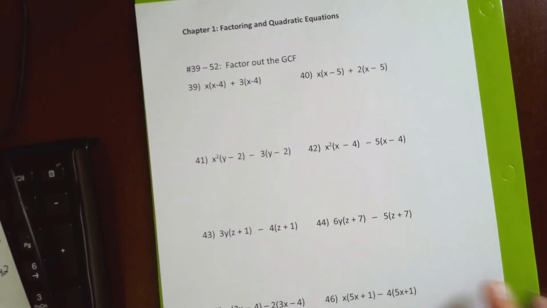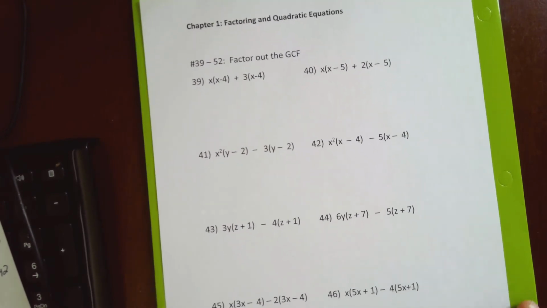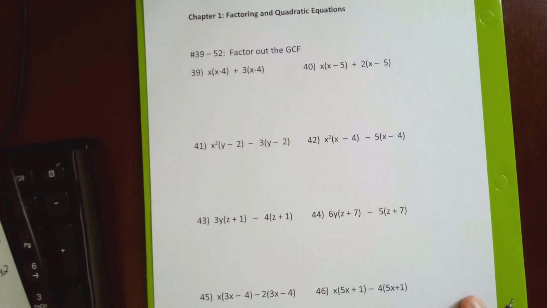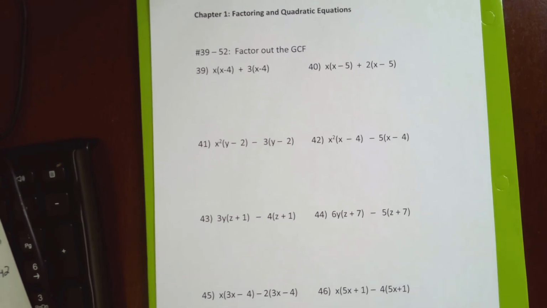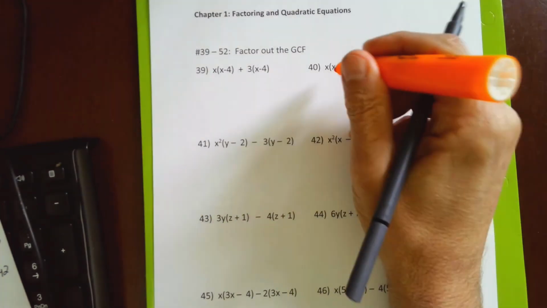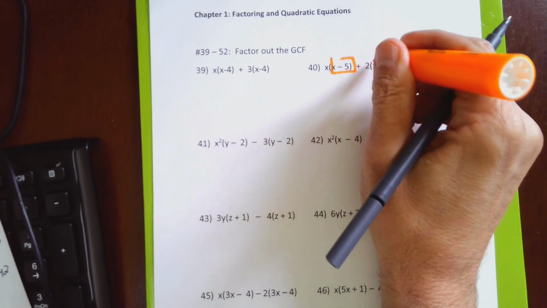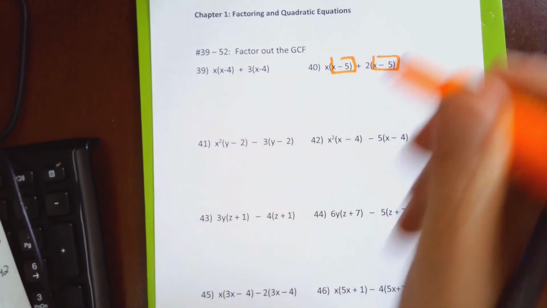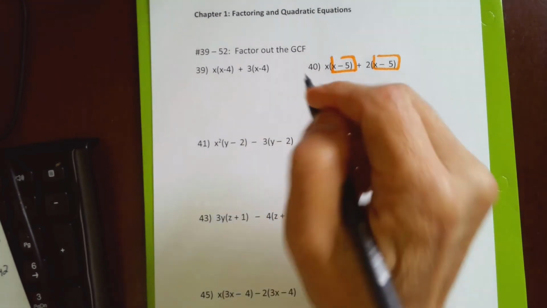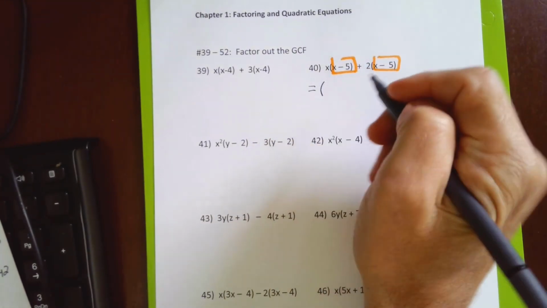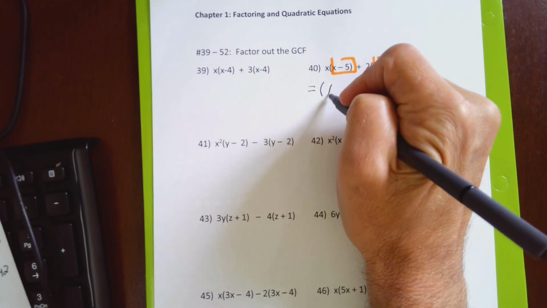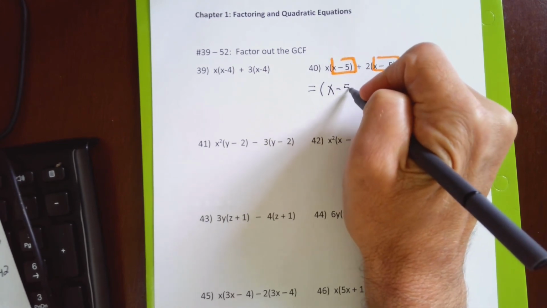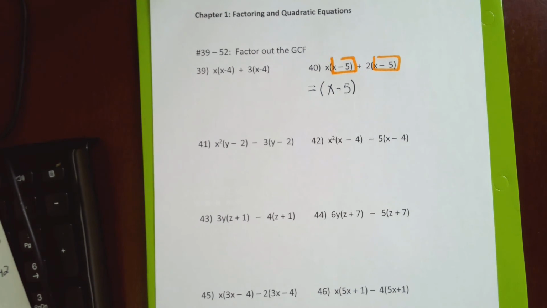Each of the problems between 39 and 52, there's a common parentheses. And when you have a common parentheses, that common parentheses is the greatest common factor. So when I look at problem 40, what we have in common is the parentheses of x minus 5. That entire parentheses is going to be considered my common factor. When on either side of either a plus sign or a minus sign, you have a common parentheses, that common parentheses is going to be the common factor that I'm going to write first.